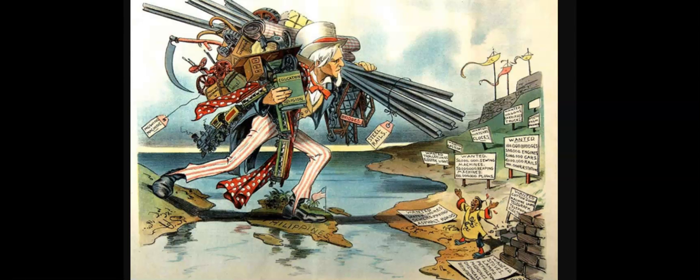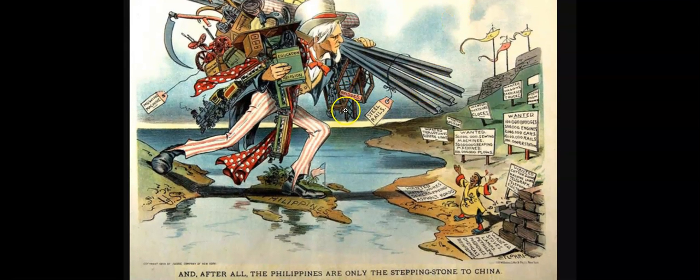There were people who saw this as a great opportunity for America. So this cartoon here, after all, the Philippines are only the stepping stone to China. And so the question is, why are we taking the Philippines? And there's Uncle Sam with steel rails and bridges, education and religion, consumer goods, trying to step from the Philippines to Asia. And over here, they want sewing machines and bridges, and the Chinese people are an eager market here.